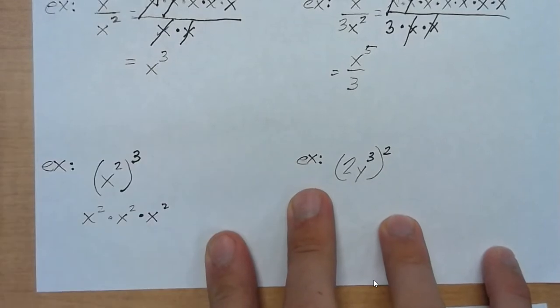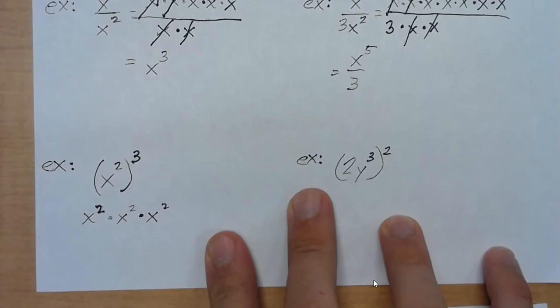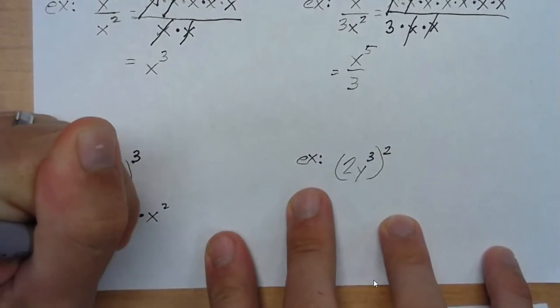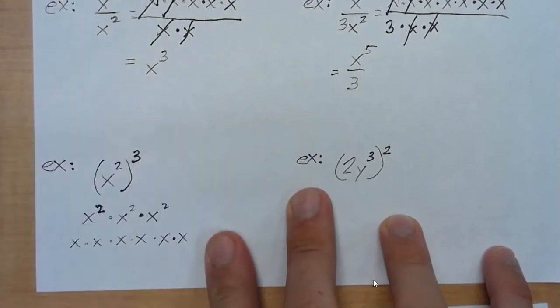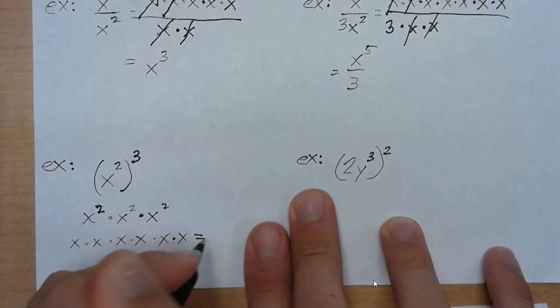And then we can further expand all of these. Each x squared is x times x. So we have x times x times x times x times x times x. So at the end of this, we end up having 6 x's multiplied by each other, and that gives you x to the 6th power.